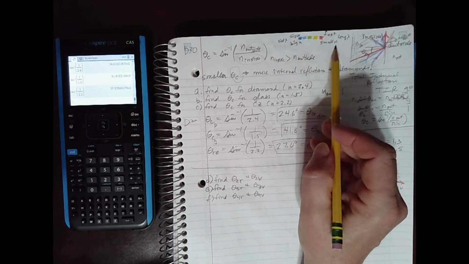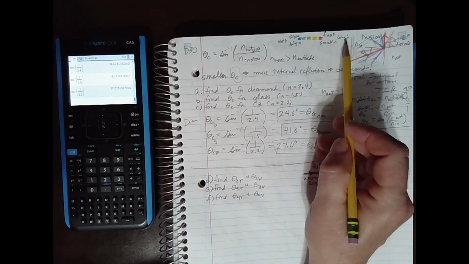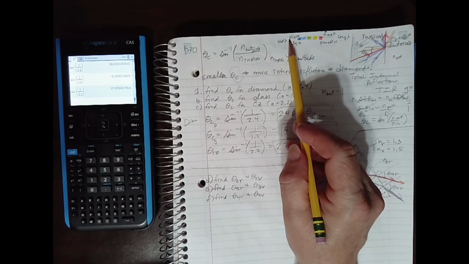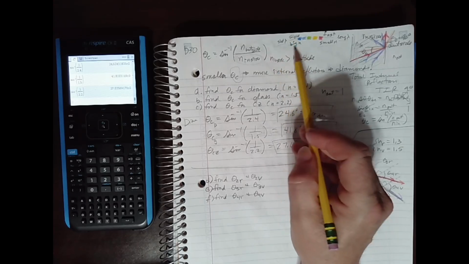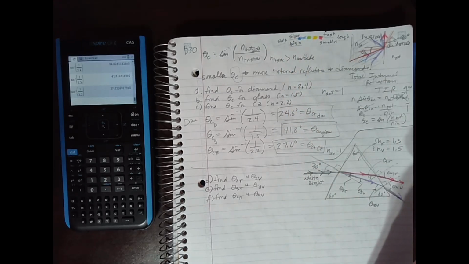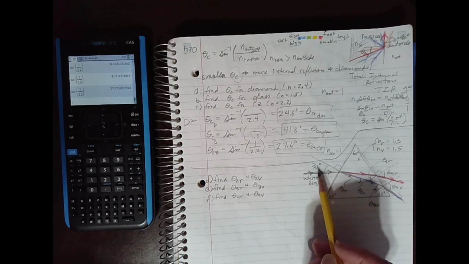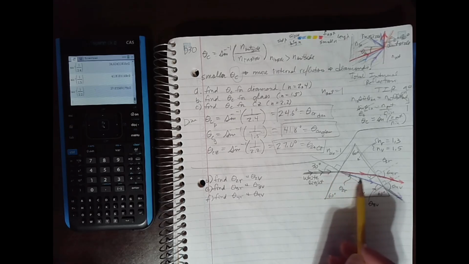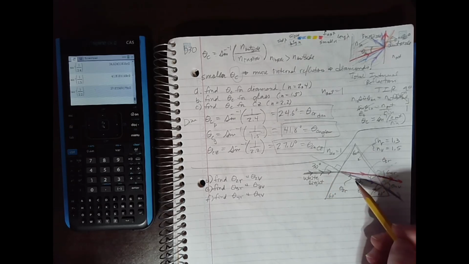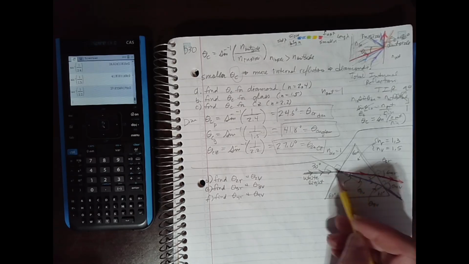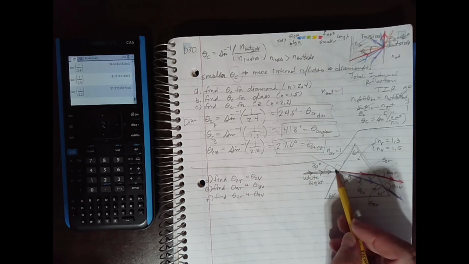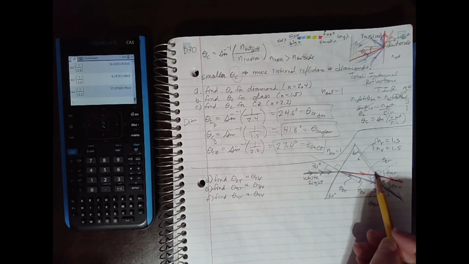So red has a smaller N, it has a longer wavelength, it moves faster in a material, versus blue or violet, they move slower, they have a shorter wavelength, they have a bigger index of refraction, bigger N. All right, and so when white light comes in that's made up of all the different colors, the violet will bend the most, will have the smallest angle inside to the normal, whereas red will bend the least.